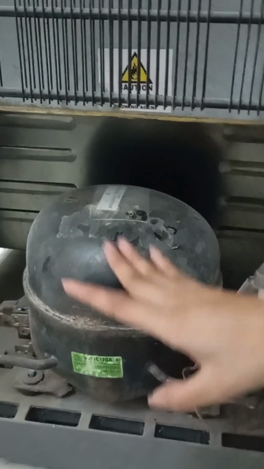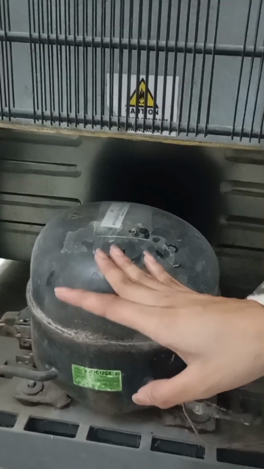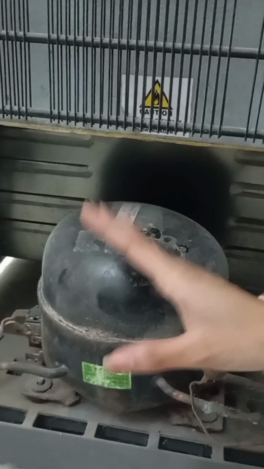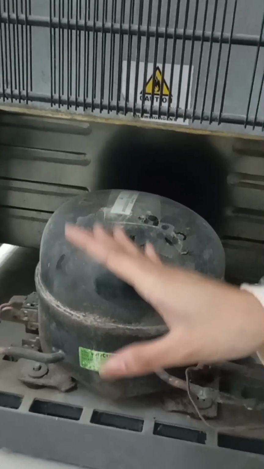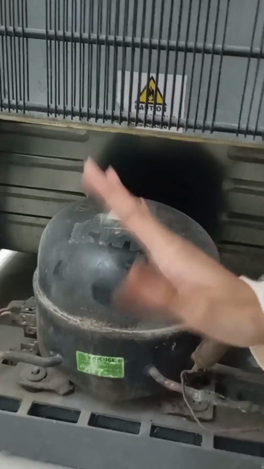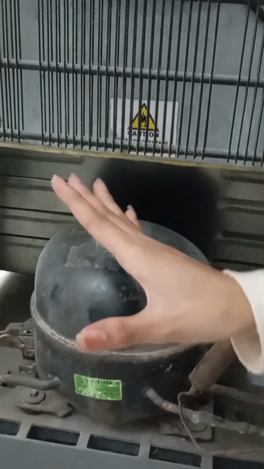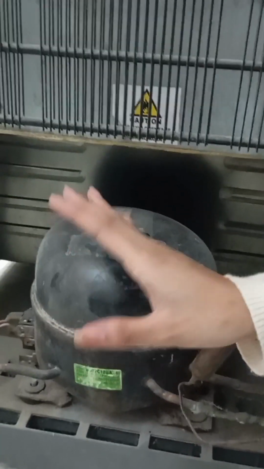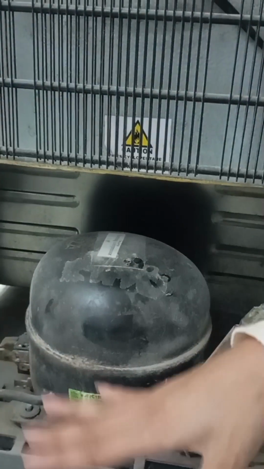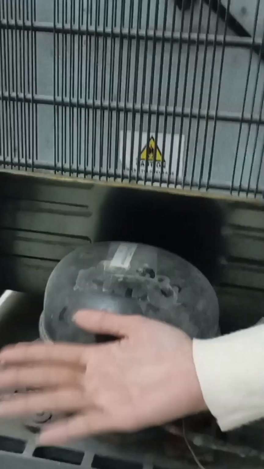The compressor is the refrigeration system component responsible for compressing the refrigerant and circulating it through the system. It increases the pressure and temperature of the refrigerant, allowing it to release heat to the surrounding environment. There are several types of compressors, including reciprocating, rotary, and scroll compressors. Each type has its own advantages and disadvantages. The compressor is typically located at the back or bottom of the refrigerator and is often hermetically sealed to prevent refrigerant leaks.